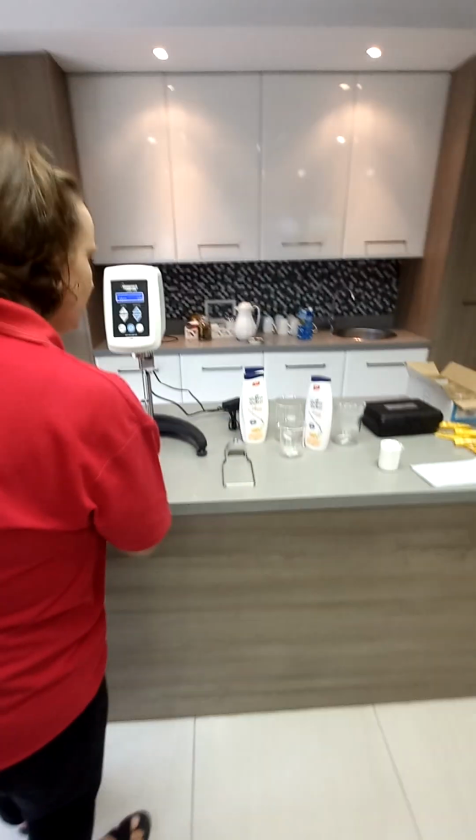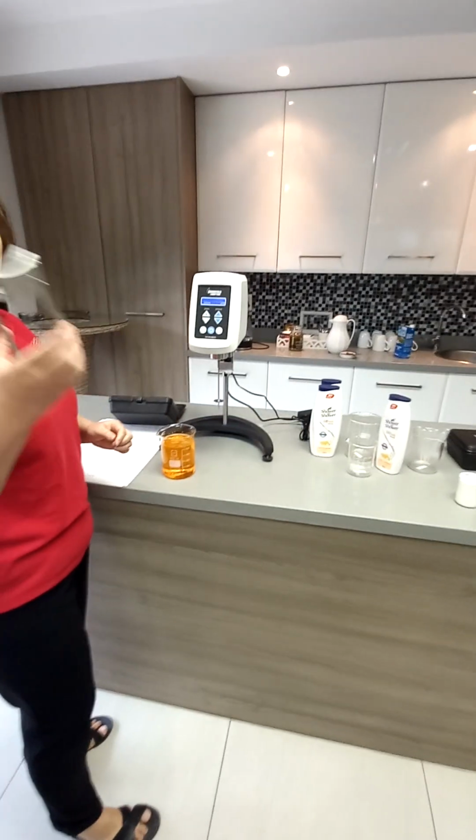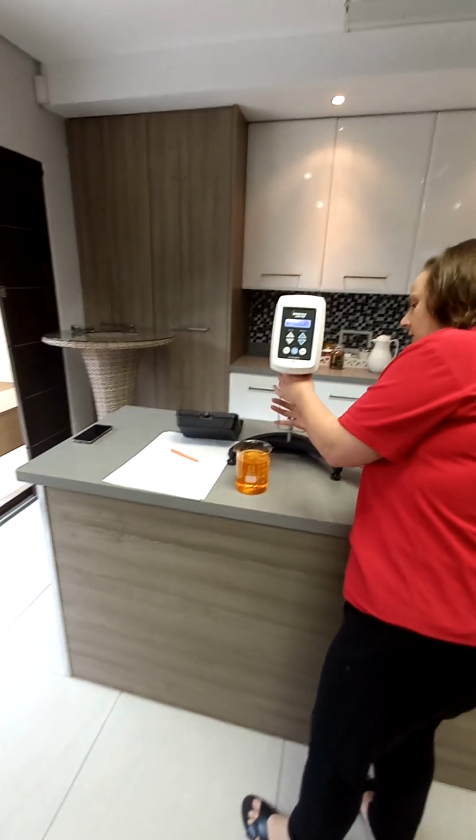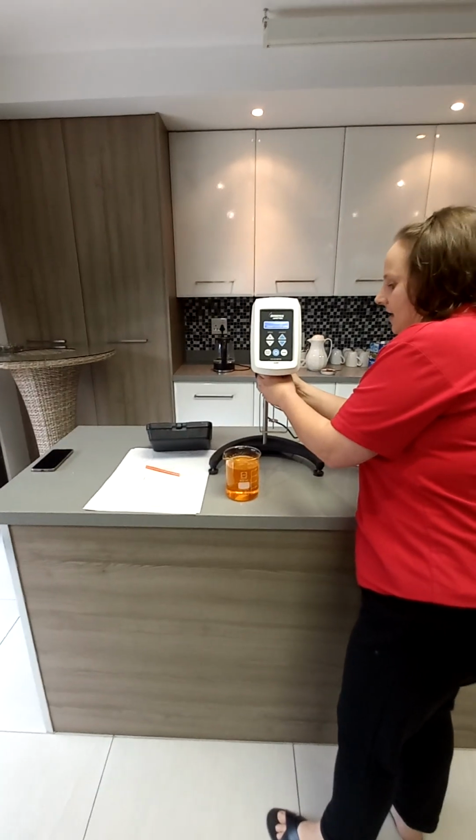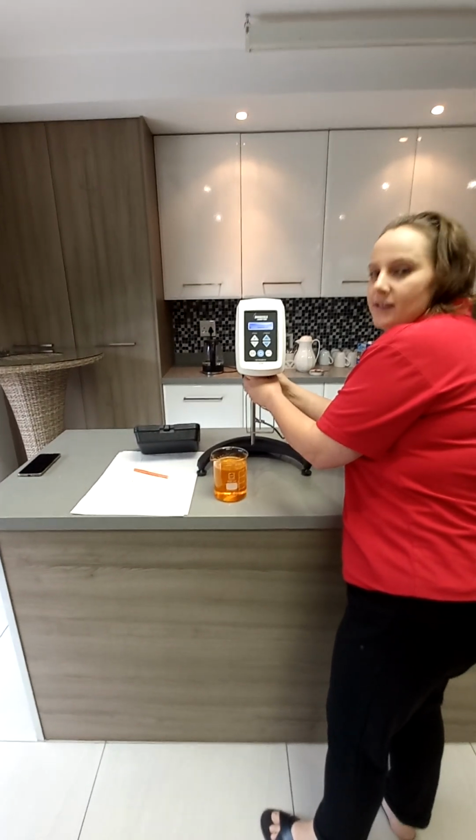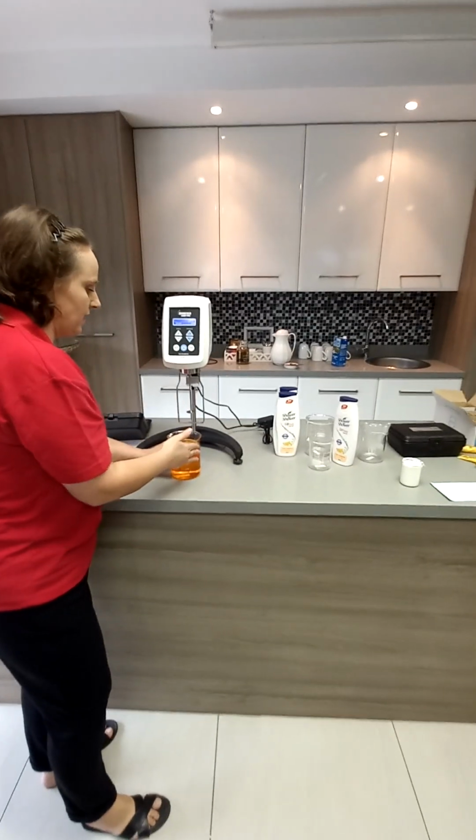Then you'll see this thing. It's called the guard leg. It attaches at the back of the unit. It's not always necessary. It fits in a 600 ml beaker.